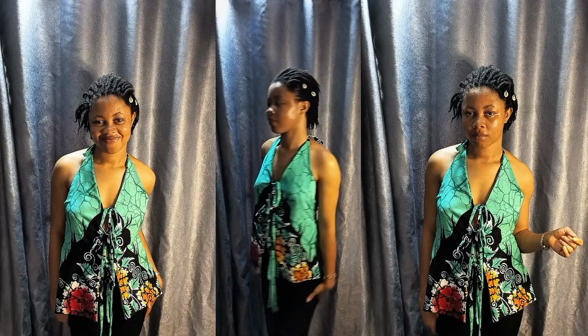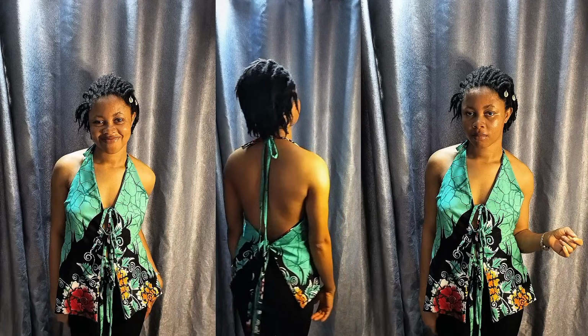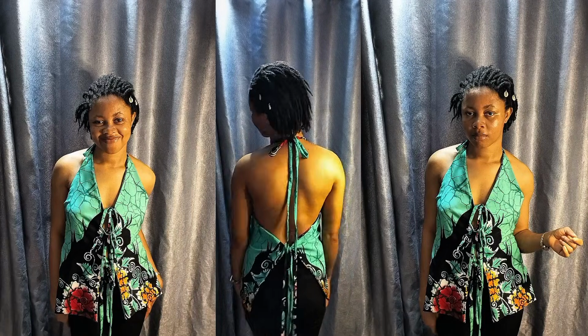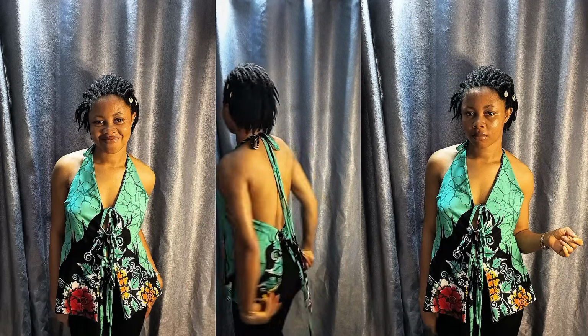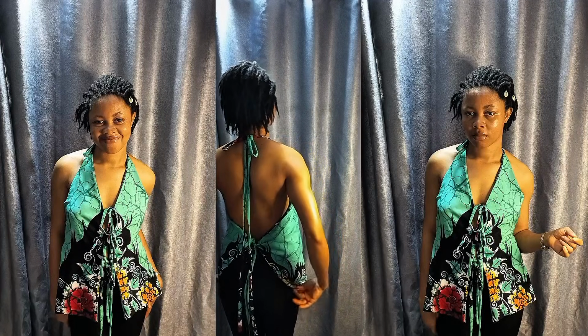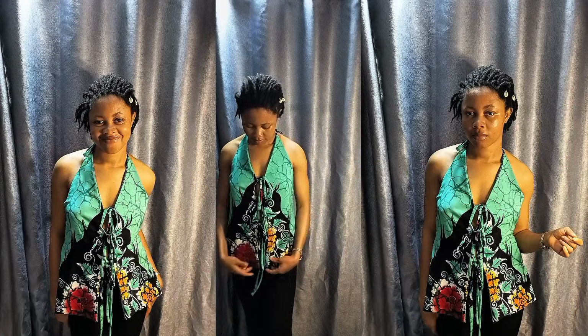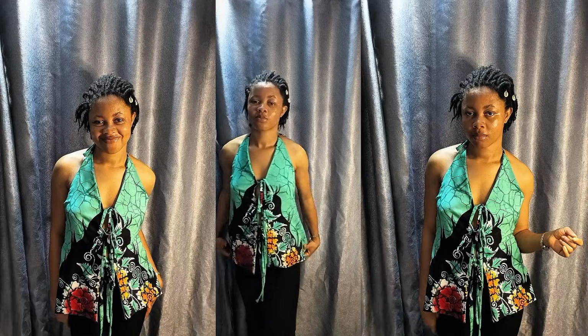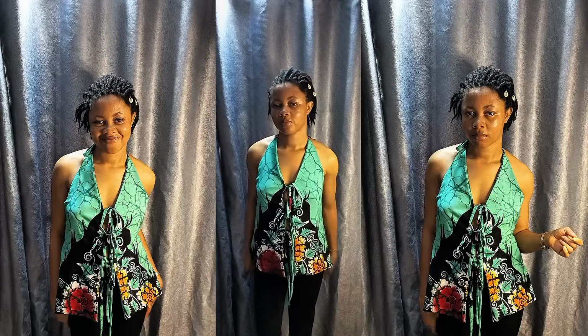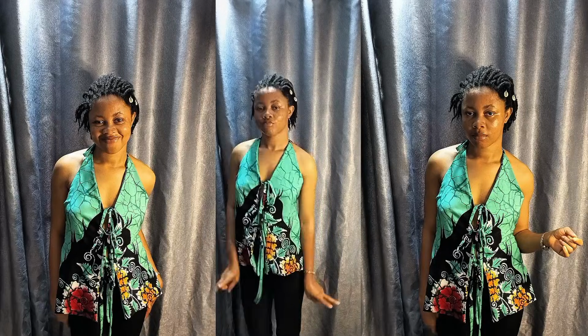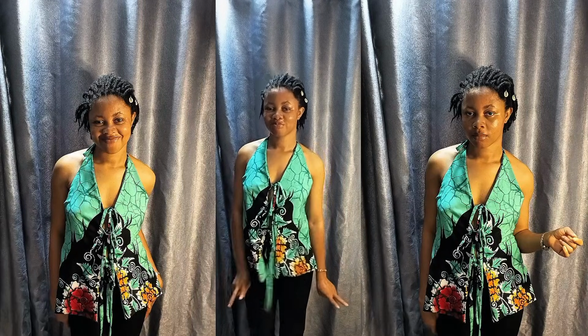So in today's episode, we are going to be creating this beautiful outfit that you are seeing here. We're going to be recreating this beautiful outfit, and this outfit is on sale. So if you love this outfit and you want to buy it in bulk, in different colors, in different patterns, you can let me know so that I can recreate it and send it to your location. As you can see, this outfit is very perfect for this weather.